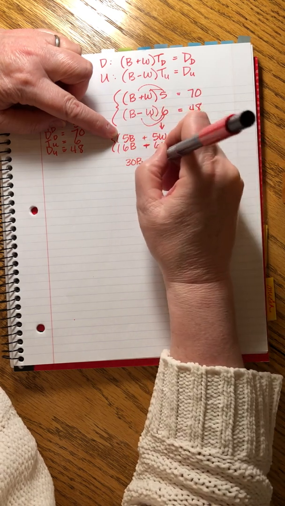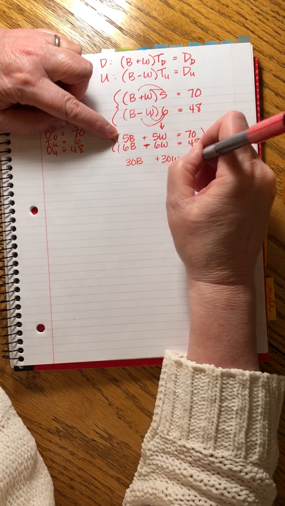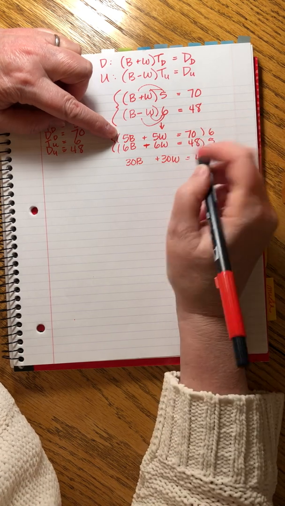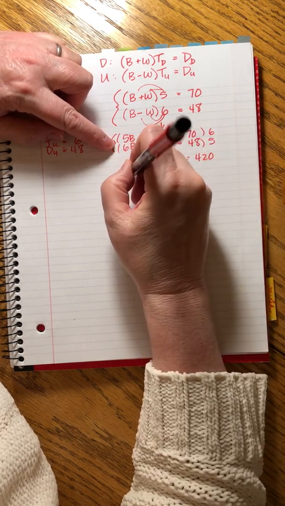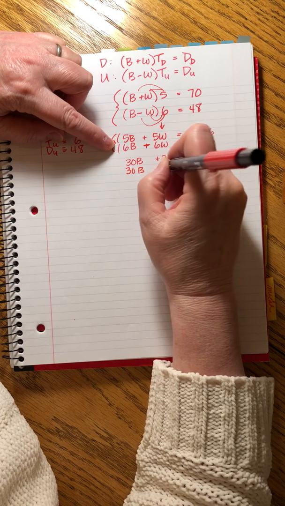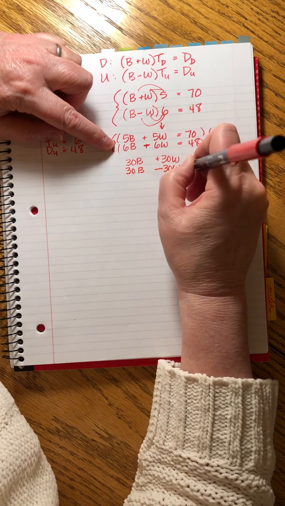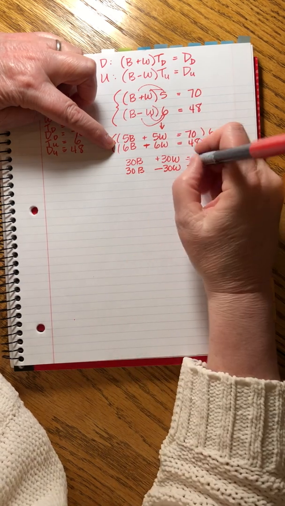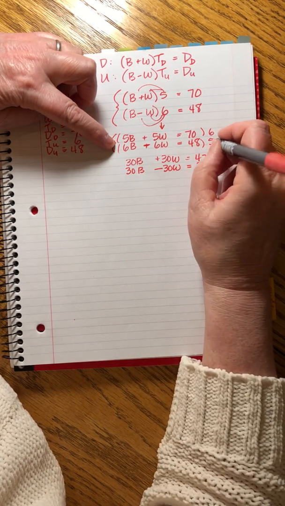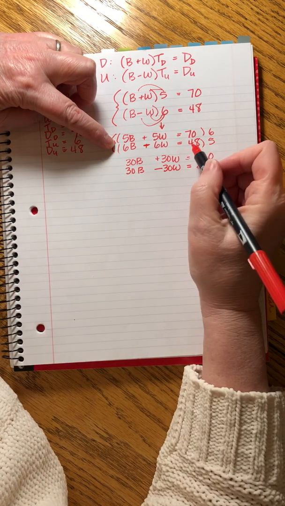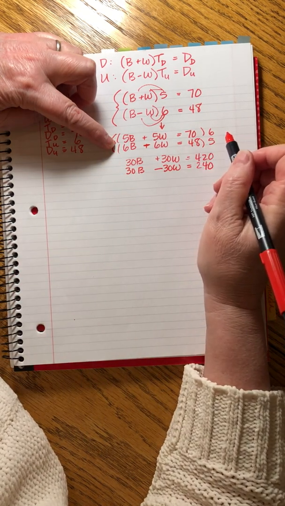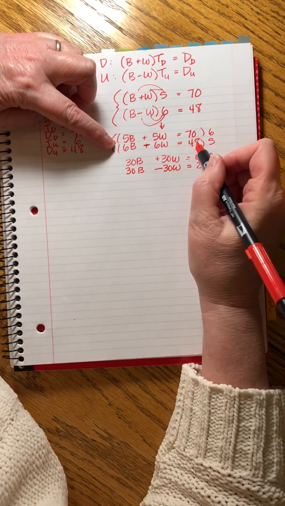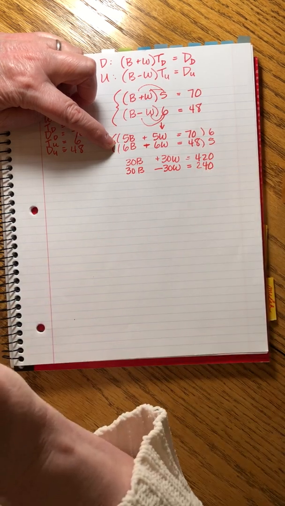30b plus 30w equals 420. And 30b minus 30w equals 48 times 50 is 200 plus 40. Right? I did 5 times 4, that's 20, but it's actually 40, so it becomes 200. And then 5 times 8 is 40. 200 plus 40. That's how I did that.